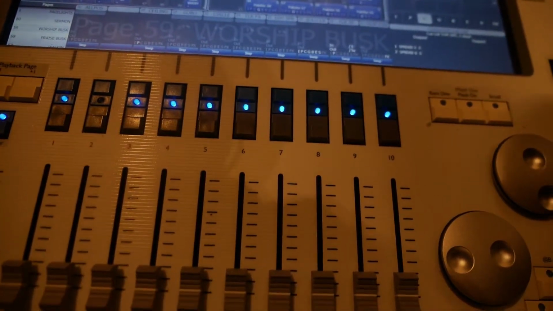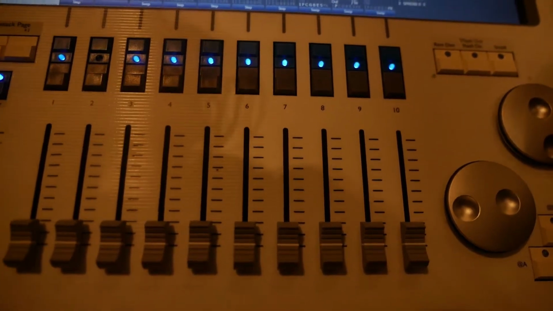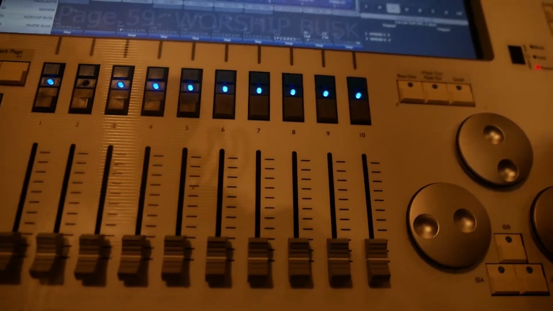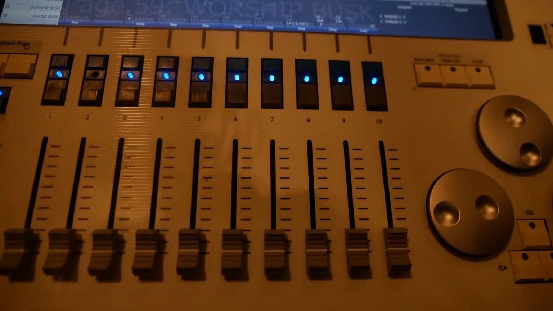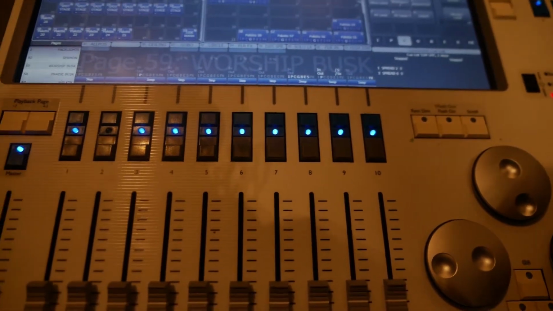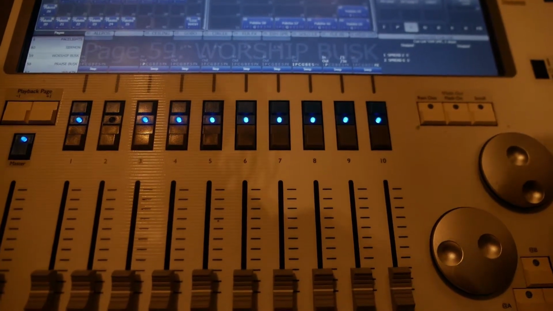This year we have no CO2 cannons, no special effects, no nothing. But we do have brand new spotlights. Instead of the clay packies, we have these new Diablos, which are really, really bright and have really, really good color mixing capability. Like the red on the CMY really looks like a red color wheel.